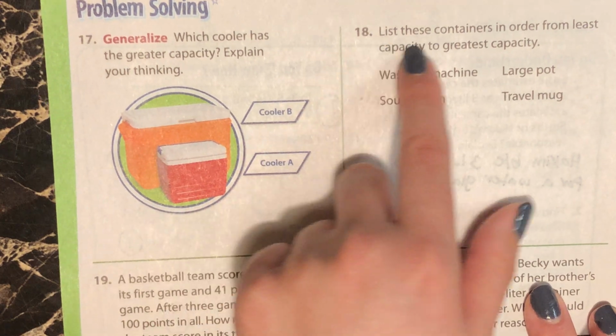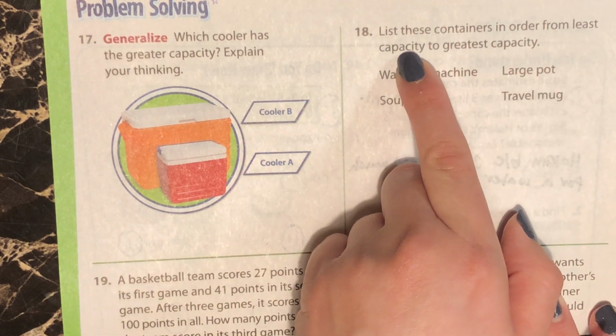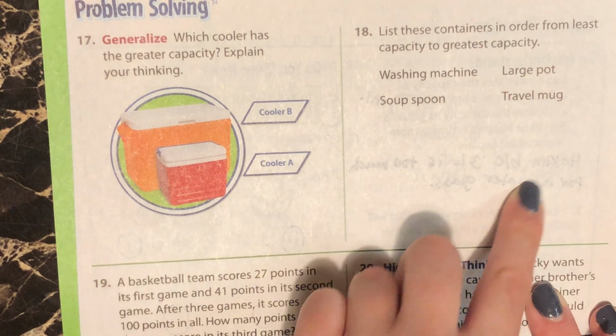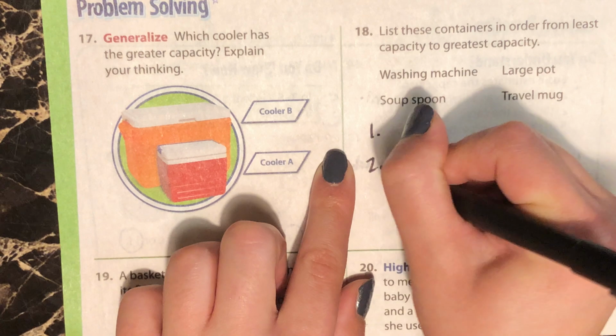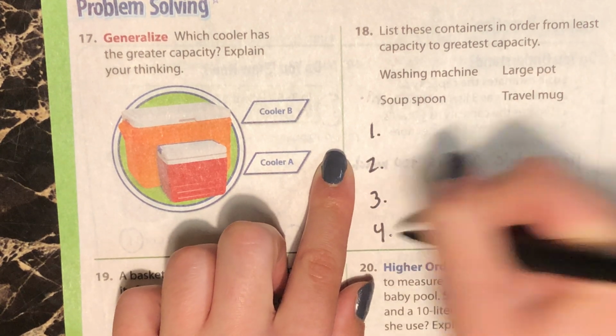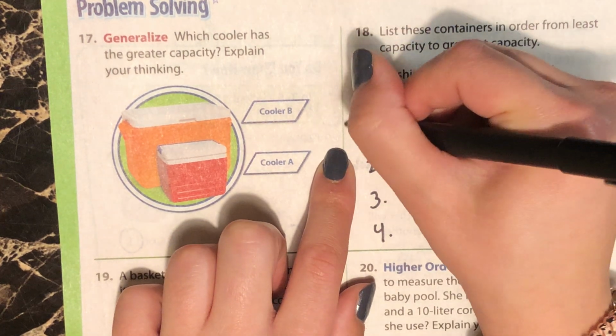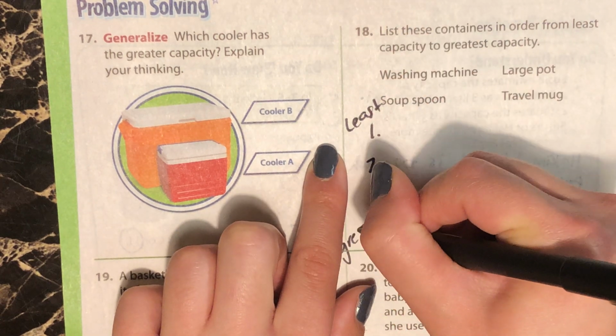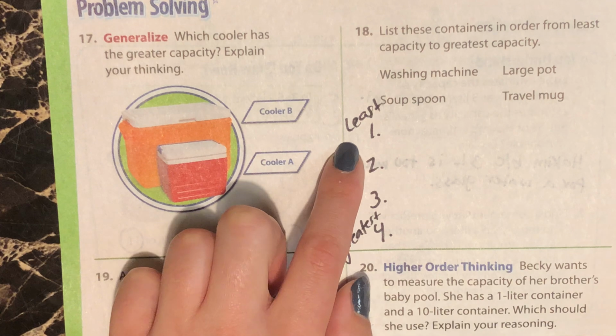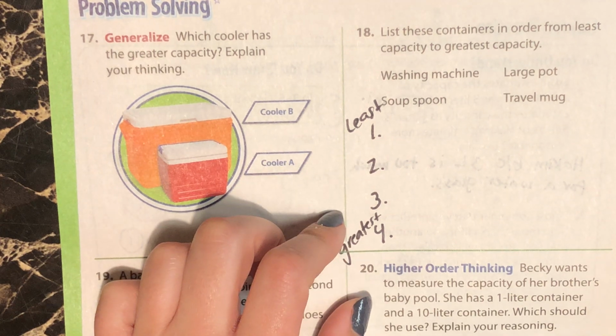Number 18, list these containers in order from least capacity to greatest capacity. Go ahead and pause and do this one now. So remember, you're putting them in order, 1, 2, 3, 4, and you're gonna have least or smallest to greatest, biggest, okay? So go ahead and pause and do that.